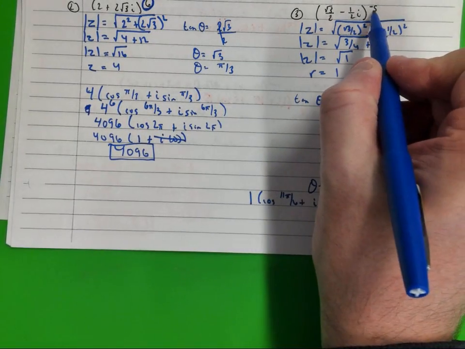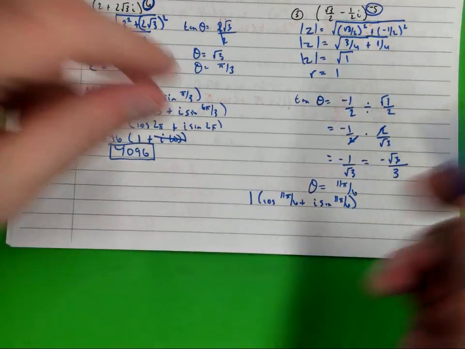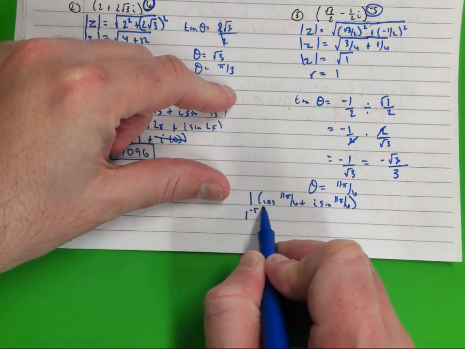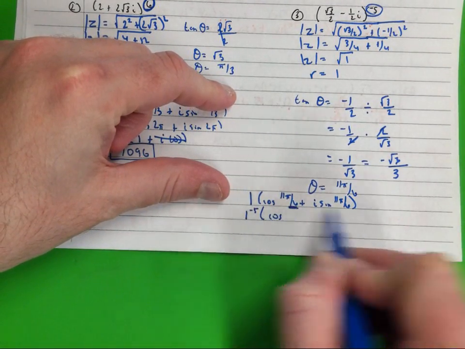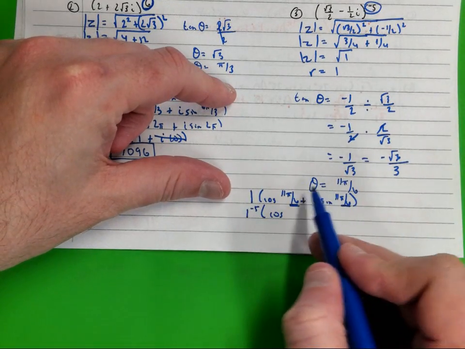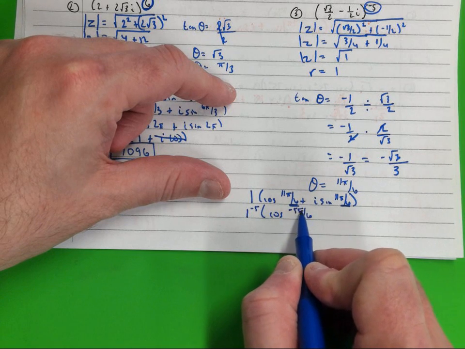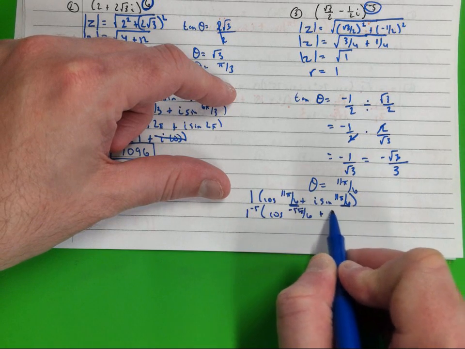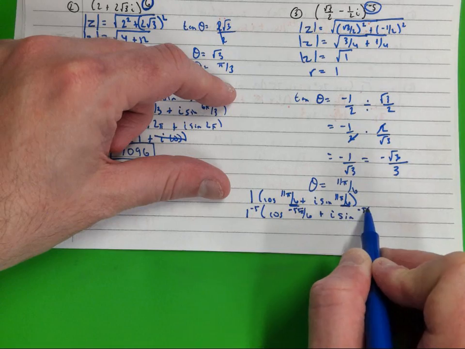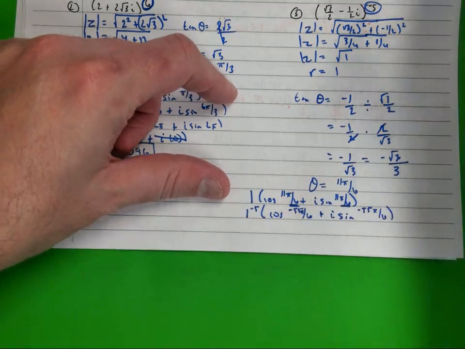Alright, now, what's my exponent up here? Negative 5. So I'm going to raise my R to negative 5. Multiply my arguments, or my thetas. They're both called arguments. 11 pi times negative 5 is negative 55 pi over 6, plus I sine negative 55 pi over 6.